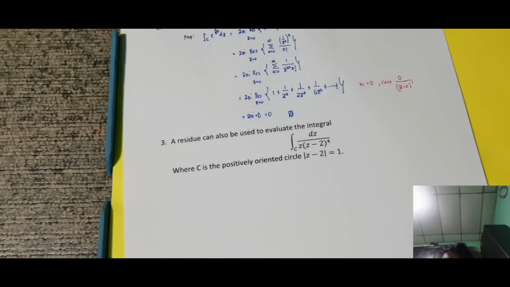So, paano ba yung magiging itsura ng graph natin dito? Okay, so, positively oriented contour, no? So, kung napansin nyo, paano ba yung magiging itsura ng drawing? Check ko lang ha.